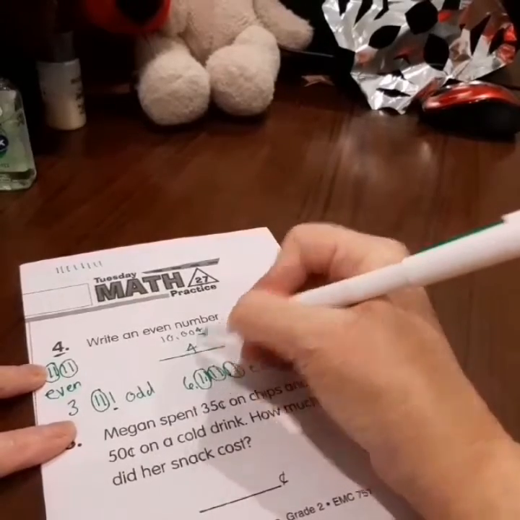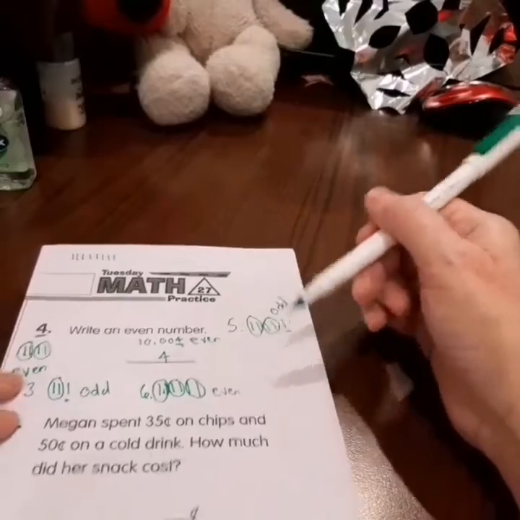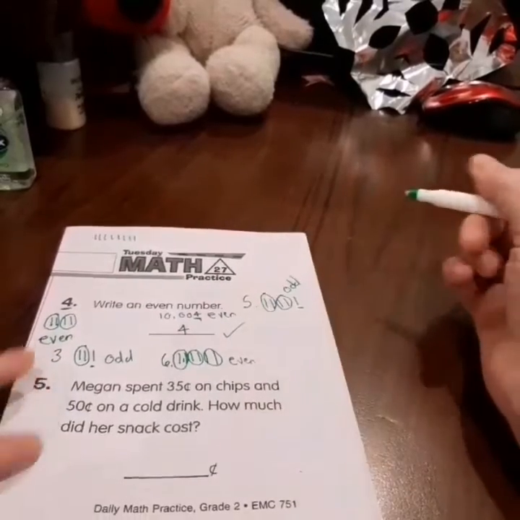You can easily just write 4 if you want to. Or you can challenge yourself and write a nice long number. Okay, it's up to you. But that's our even number.